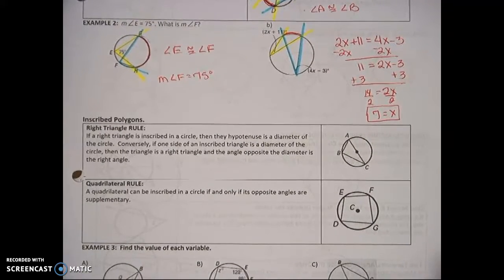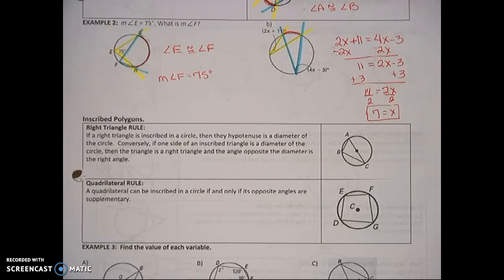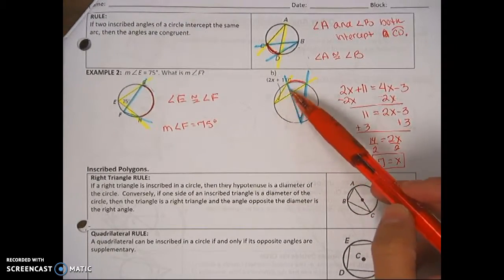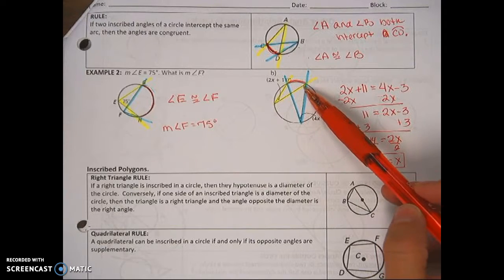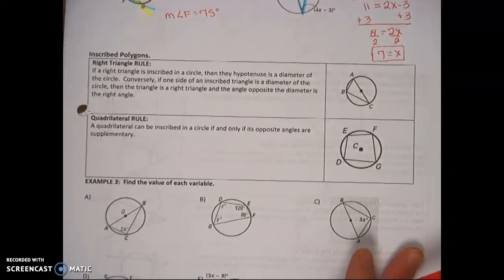Alright, this is the second video to finish out the last part of these notes. This one will be kind of quick. We just finished talking about the inscribed angles and when they have the same intercepted arc, that the angles are congruent. Now we're going to talk about the right triangle rule.